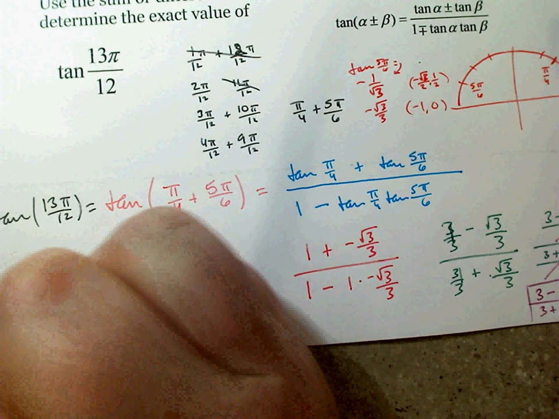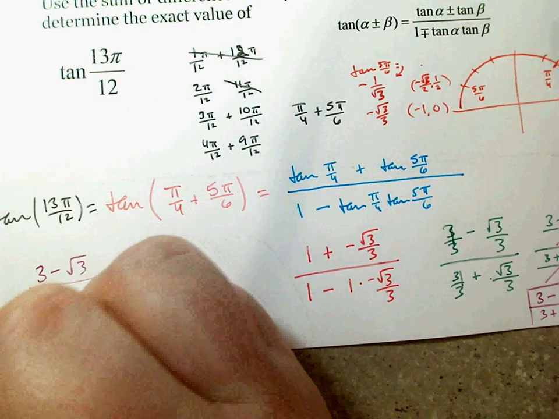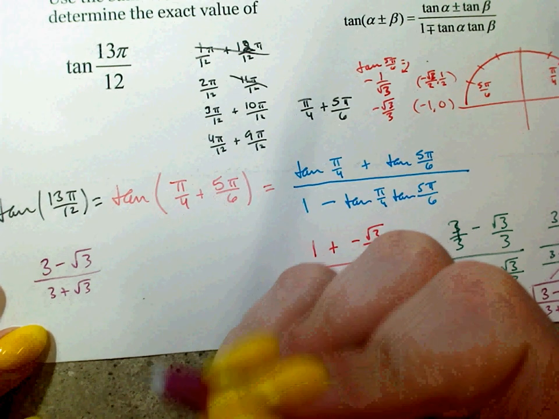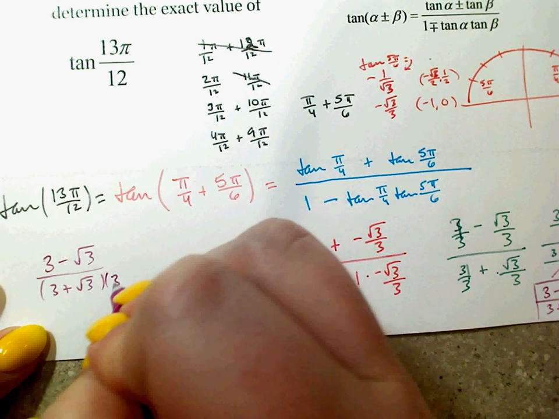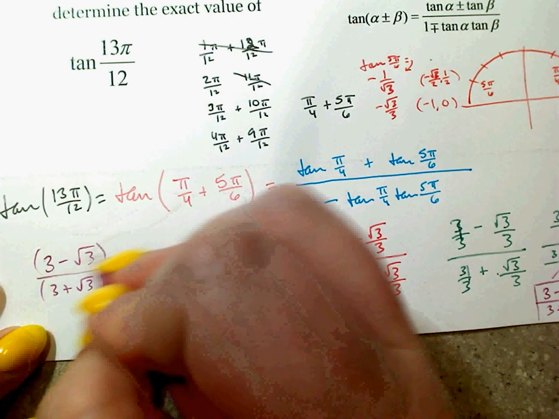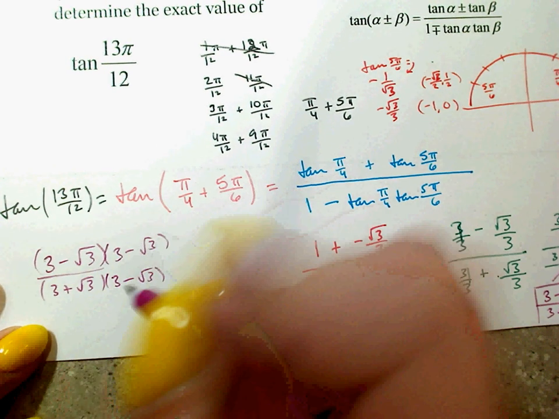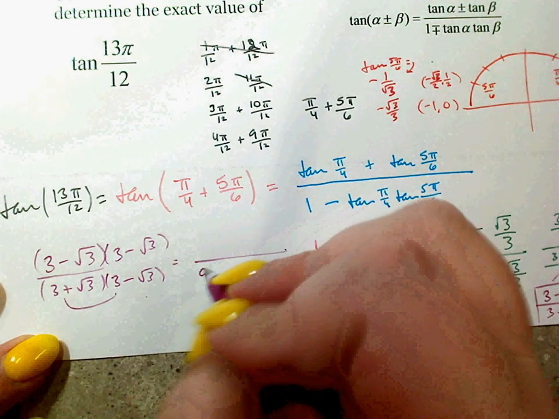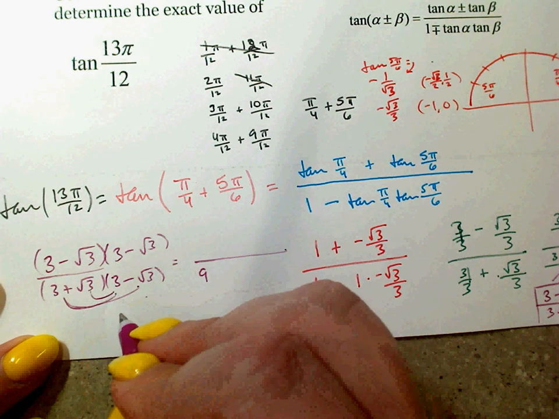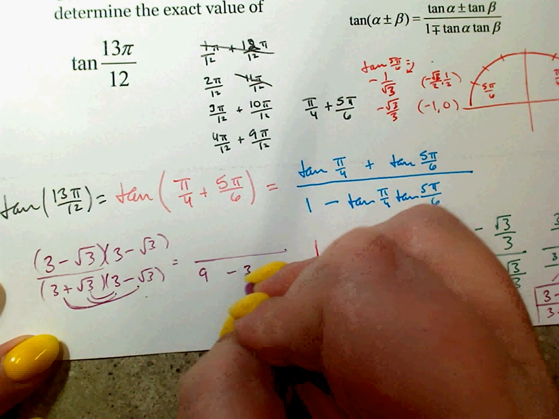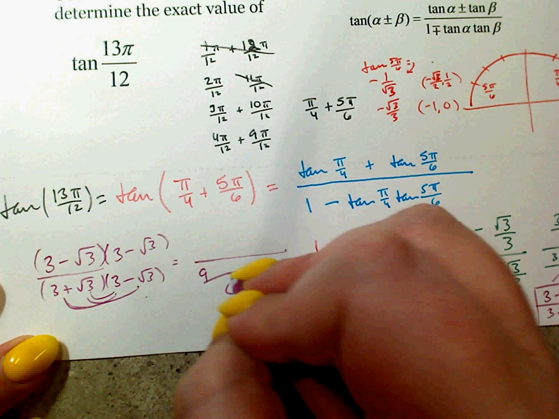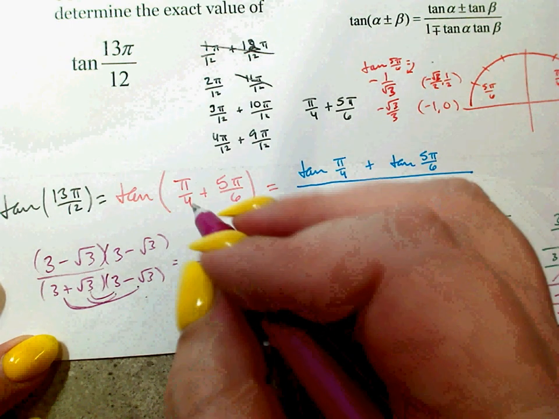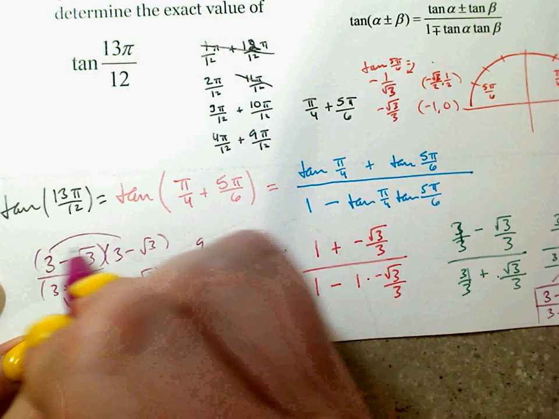If I multiply top and bottom by the conjugate, so that I no longer had a square root in the denominator, then the denominator would end up being 9 minus 3 root 3 plus 3 root 3, those would cancel each other out, and then minus 3. So my denominator would be 6. And then the numerator would be 9 minus 3 root 3 minus 3 root 3 is minus 6 root 3, and then plus 3.